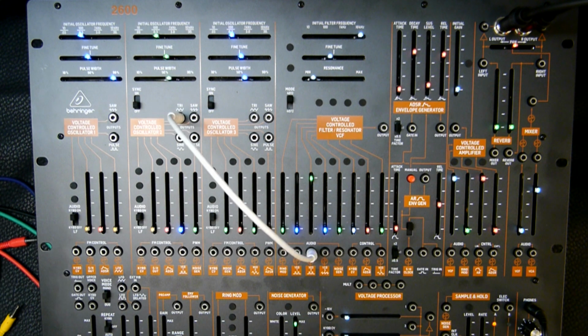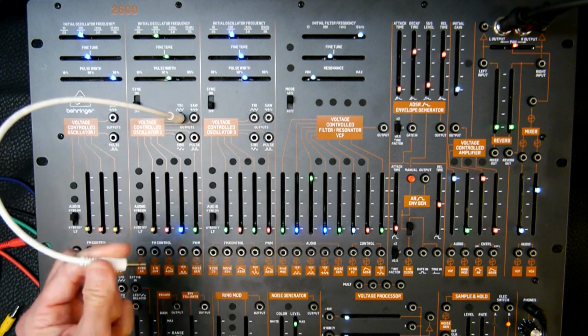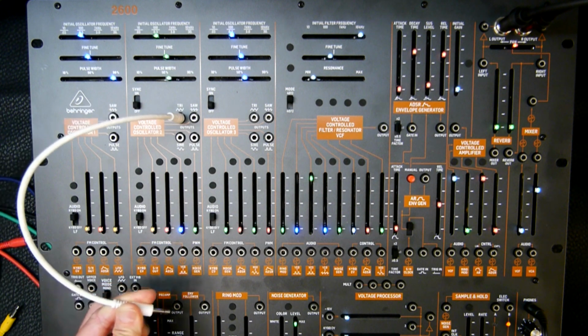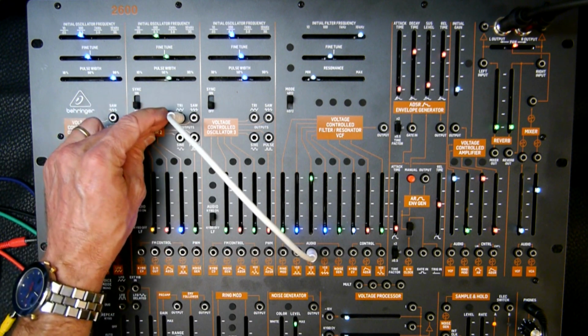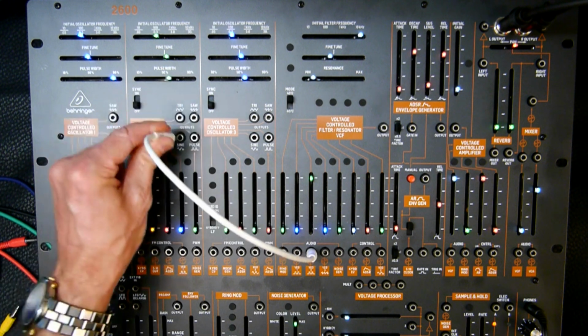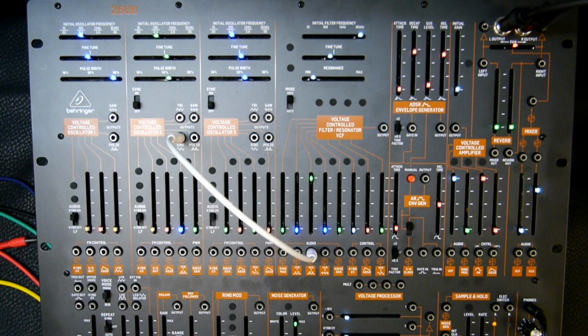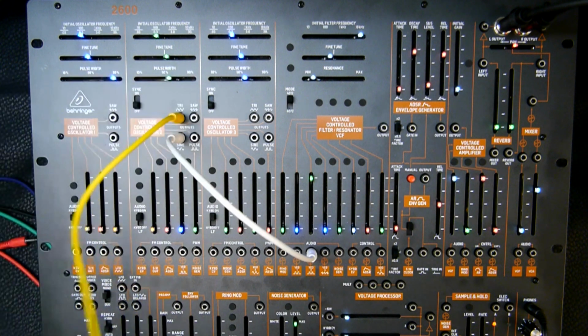So now we are listening to the triangle waveform. When we unplug it, you'll listen to the square waveform again, which is the pre-wire connection. The triangle waveform. And now let's change to the sine waveform. Okay, we can listen to the triangle waveform and the sine waveform at the same time. So we take another cable, taking the triangle output and run it here in the filter mixer.